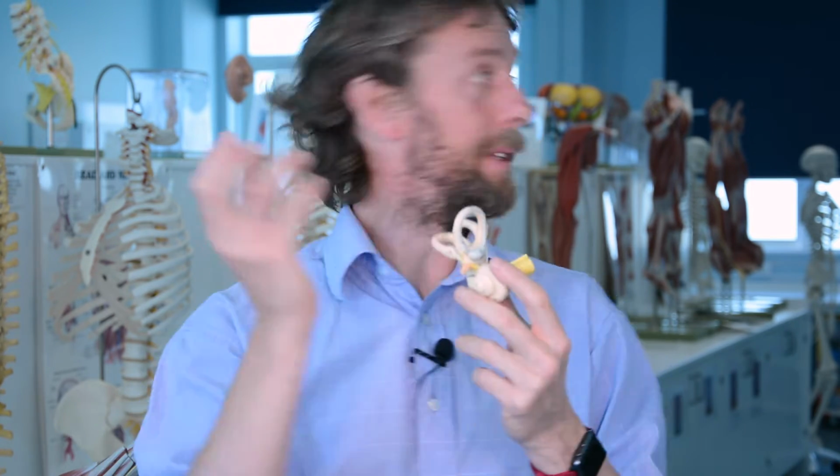The bone and the membranes move with your head, the fluid kind of stays where it is. And as the fluid stays where it is, but the bone moves, and the membranes move, and the hair cells are attached to the membranes, the hair cells deflect because the fluid stays where it is, but the hair cells move. Does that make sense? We've got the same principle as we've seen elsewhere with these hair cells.